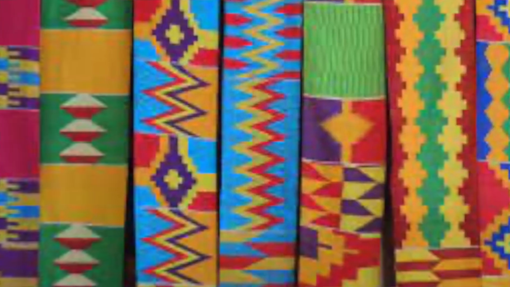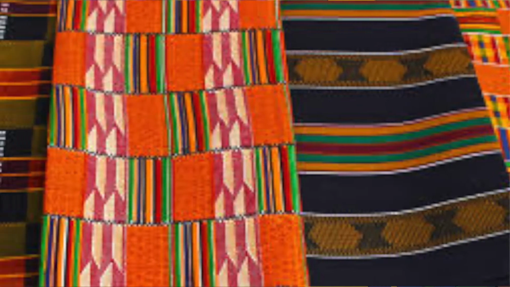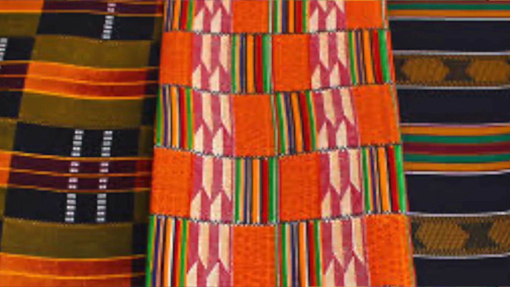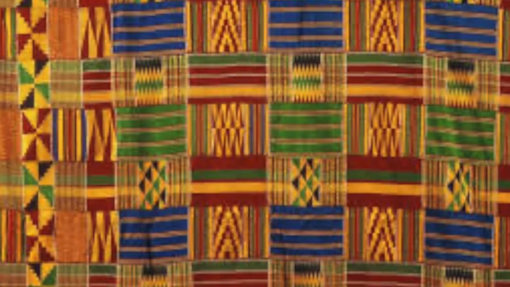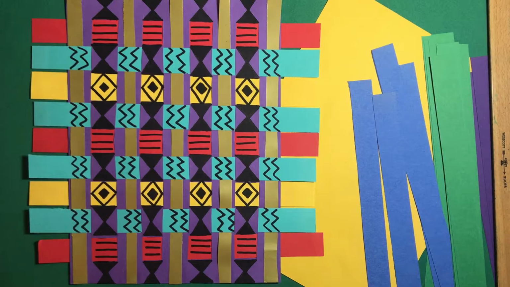Because when you look at examples of Kente cloths, you see those rich colors, you see those very specific patterns, and you can see how these all are so unique. Every single one you see are different depending on the person that wears them. So without further ado, let's get creating.